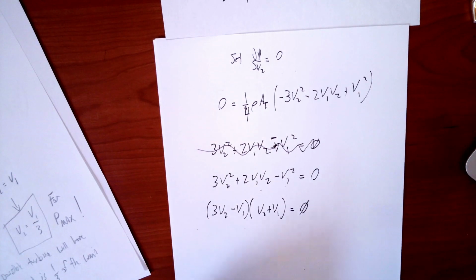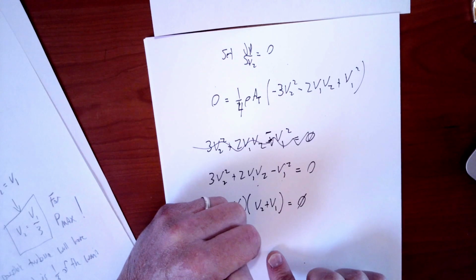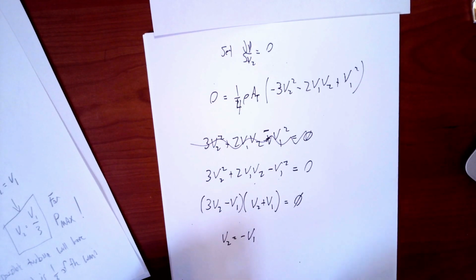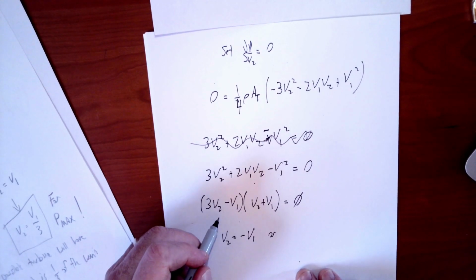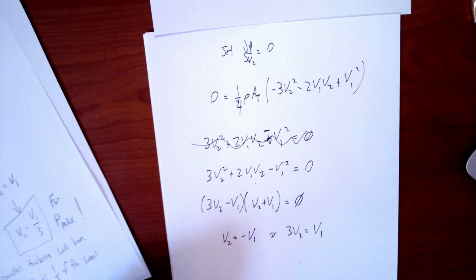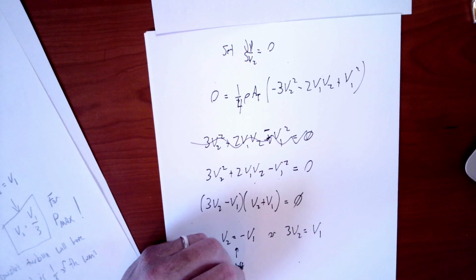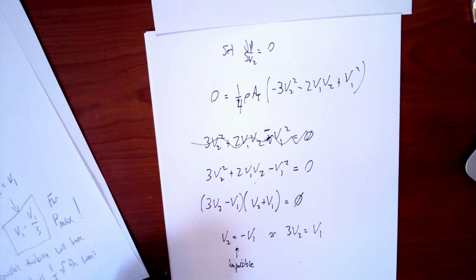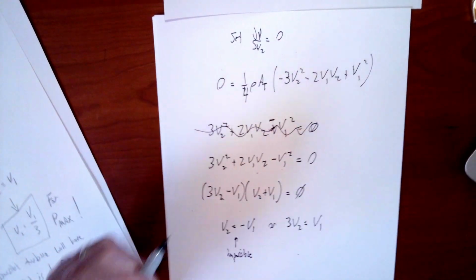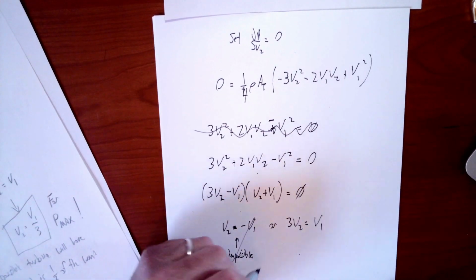The solution to this equation, therefore, is that V2 could either equal negative V1, that's a possibility, which would set this equal to 0, or 3V2 could equal V1. Those are the two things that would make that go to 0. The first is impossible. So that's not a real physical solution where the air reverses course after it hits your turbine and goes back the way it came. That's not going to happen. That's absurd. So that's out. That's not a valid solution.